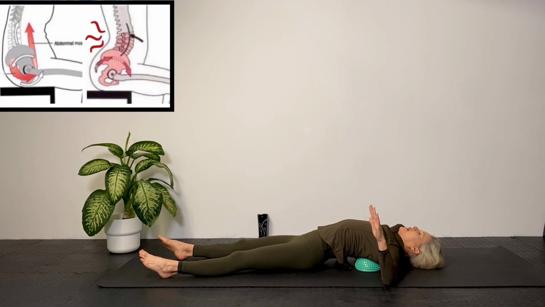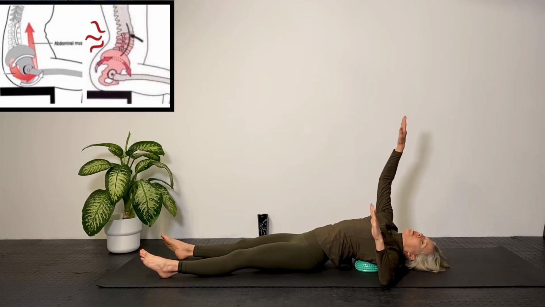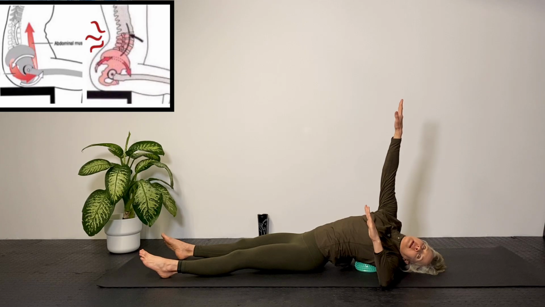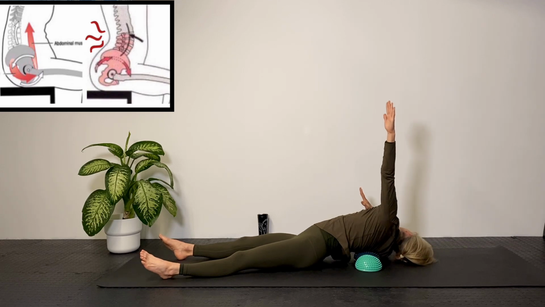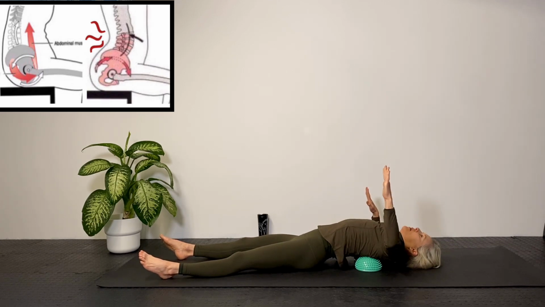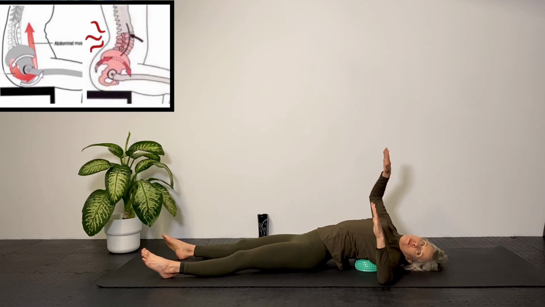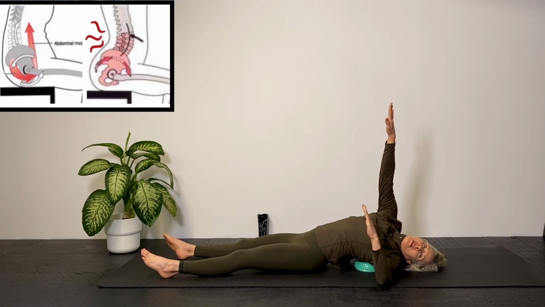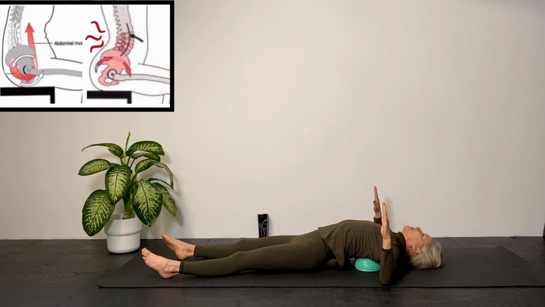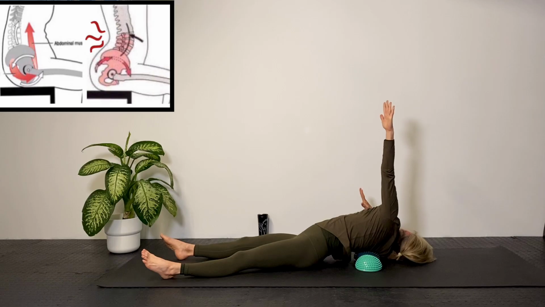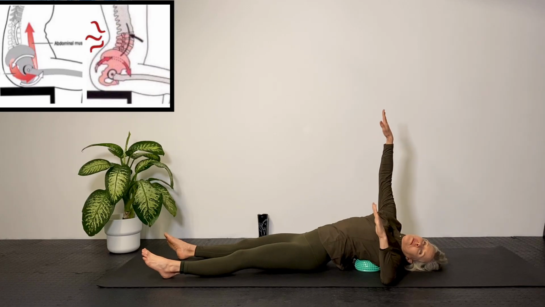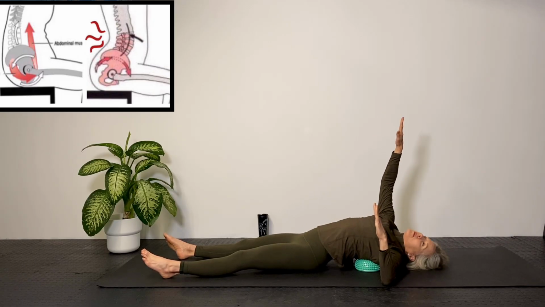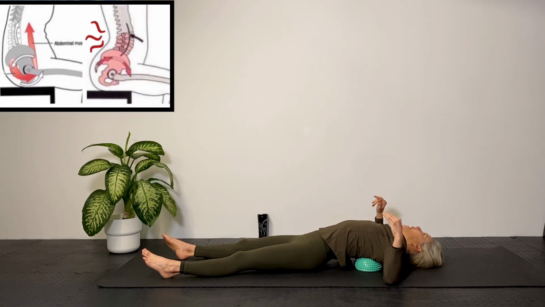If you need to support your head, perhaps bring a cushion underneath. Otherwise, you're going to rock over onto that side and then exhale to center. Breathing in and exhale. We're doing another 4. Breathing in and exhale. Two more. And one more.